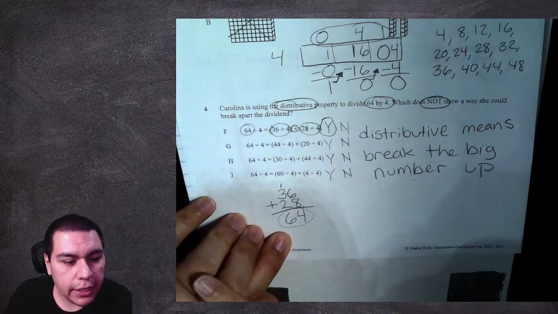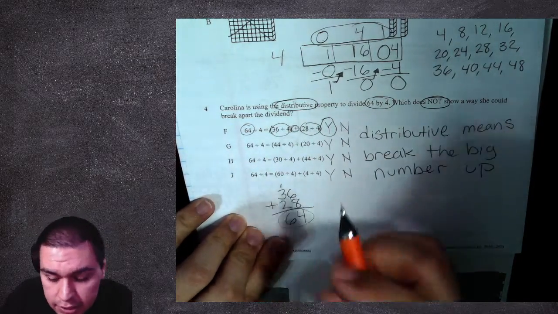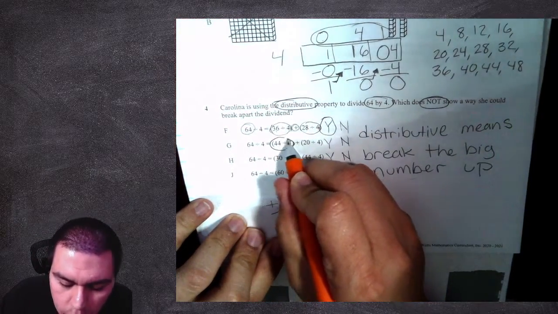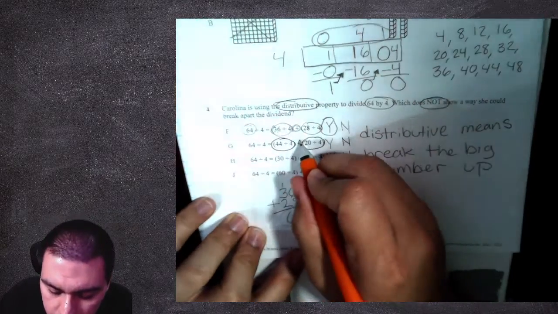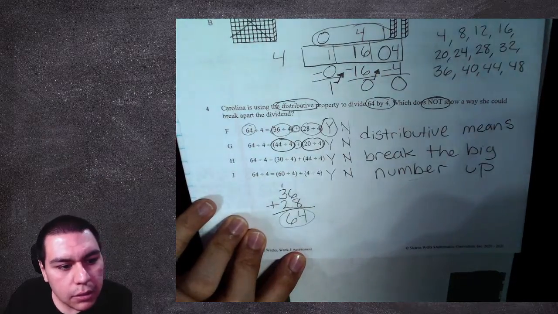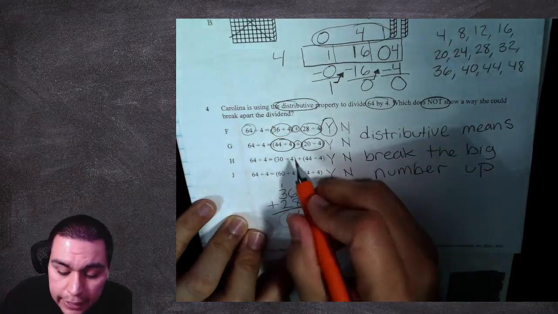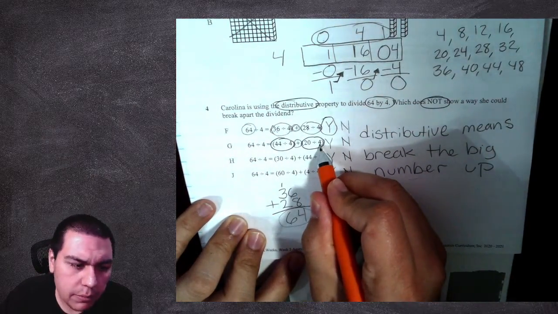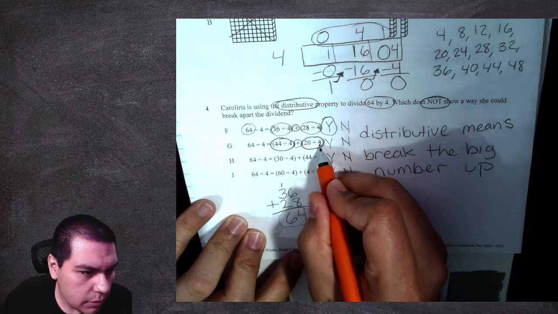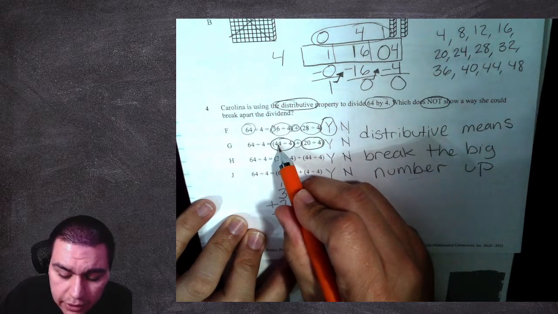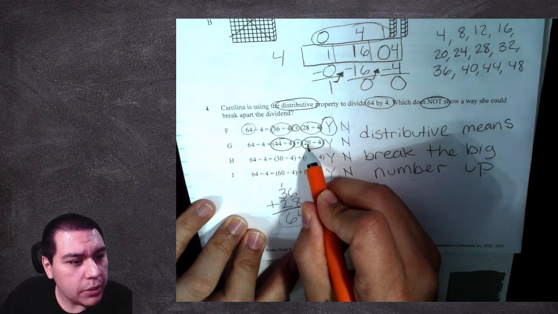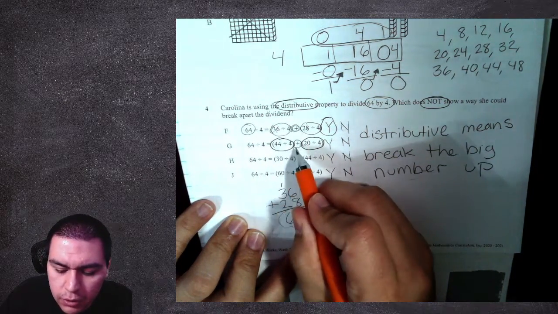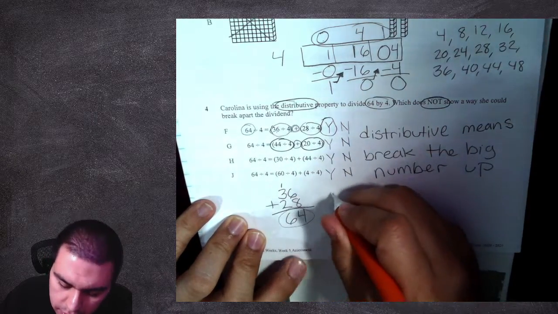Now we're going to check the next one. And they did the same thing. Here's one part. Here's the second part. And in the middle, a plus sign. Again, they have 4 and 4, but 4 is my small number. They also have 44 and 20. So let's try putting those together. 44 plus 20.